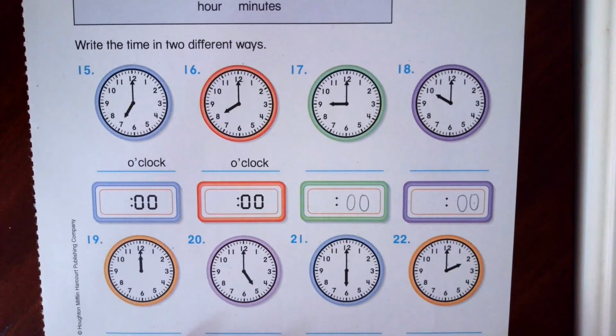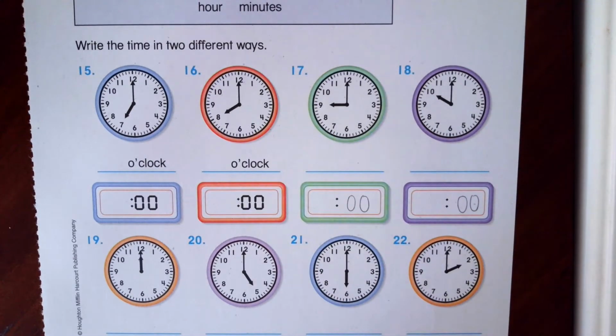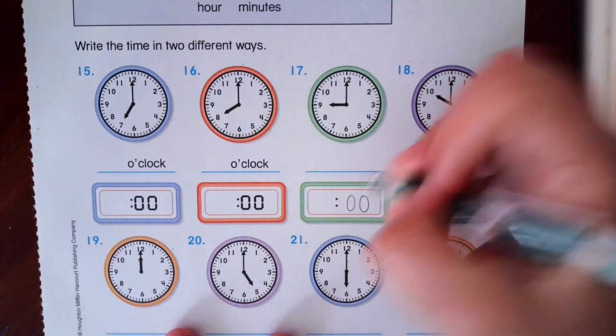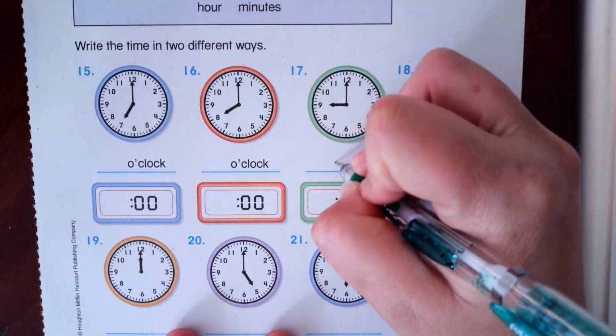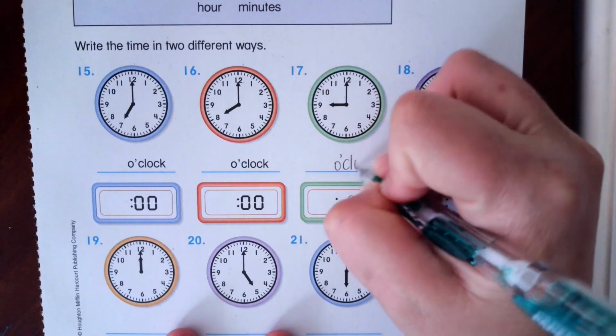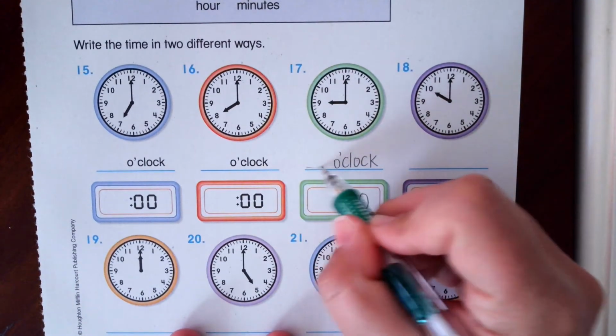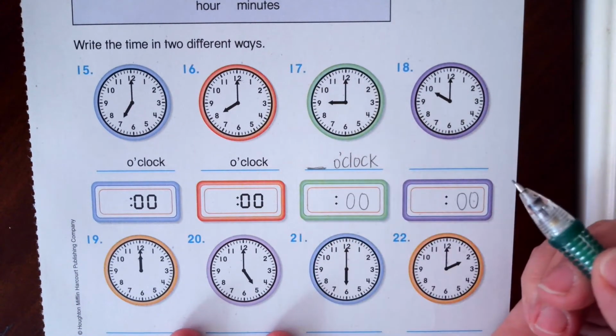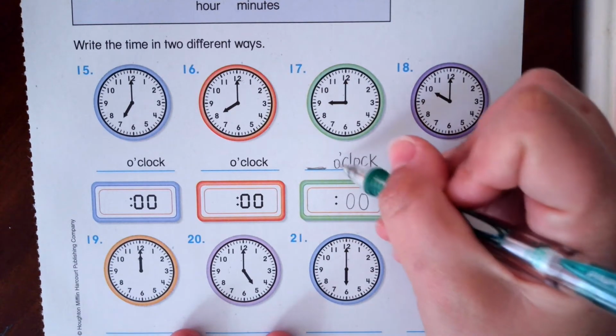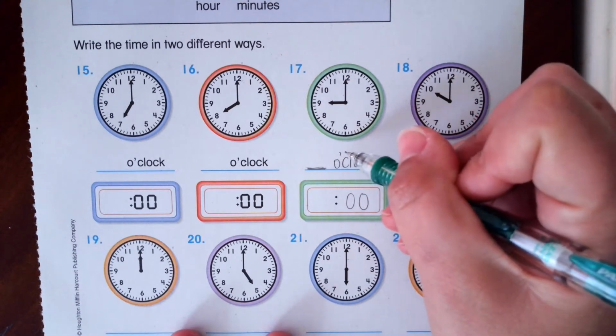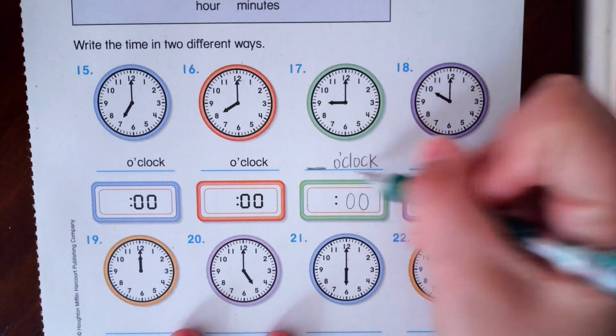Okay, now, since we know we're dealing with o'clock, we are going to also write o'clock on each of these lines. Now, make sure you leave space for a number. And when you write o'clock, it has an O, an apostrophe, and the word clock.